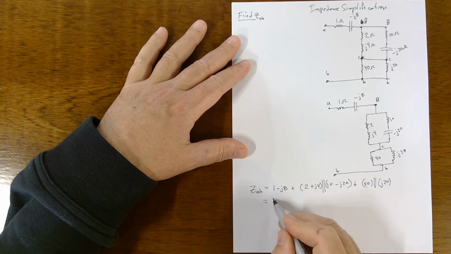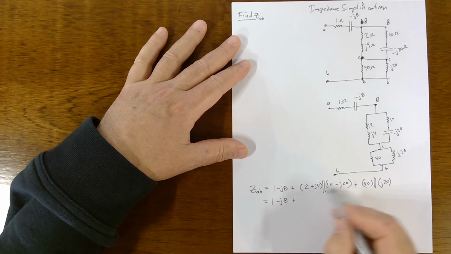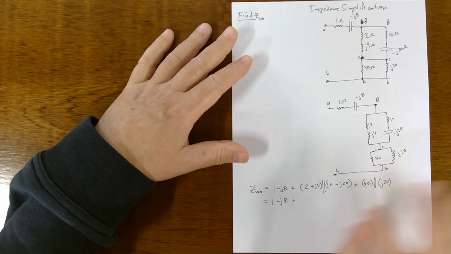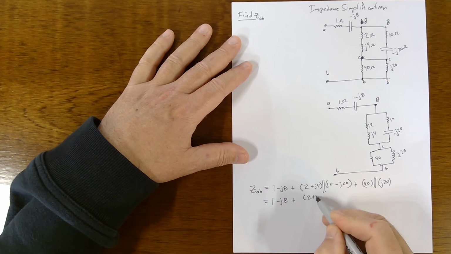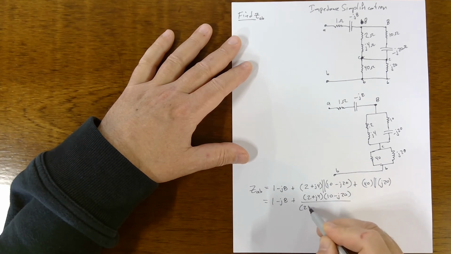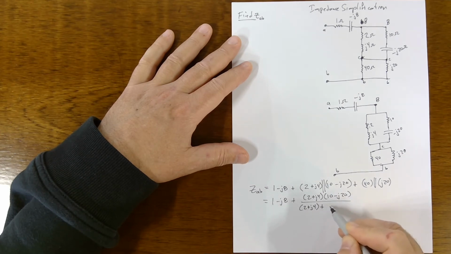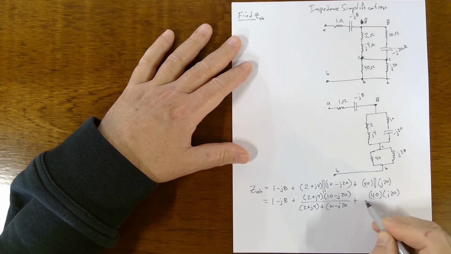Okay, so this is 1 minus J8 plus, and our formula for parallel elements in impedance is just like resistance. It's going to be the product over the sum. So 2 plus J4 times 10 minus J20 over the sum of those two guys, 2 plus J4 plus 10 minus J20, plus, using our parallel simplification formula, the product over the sum.